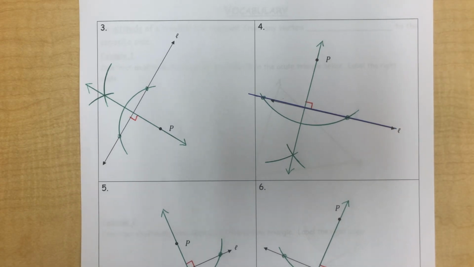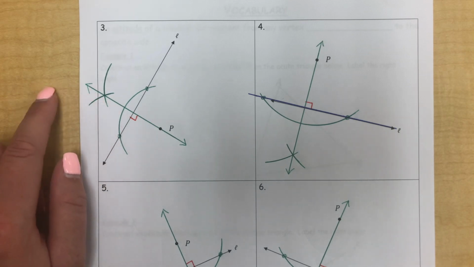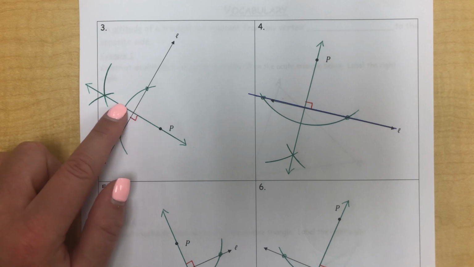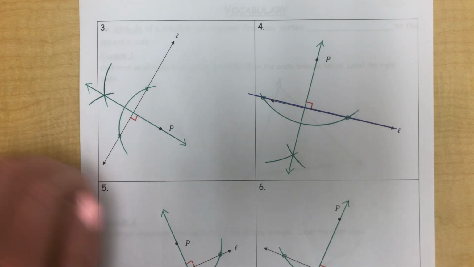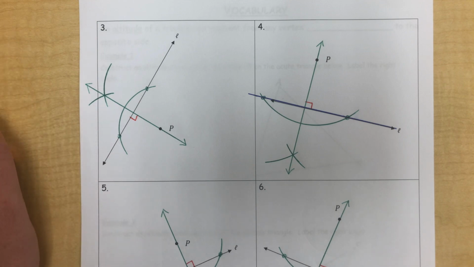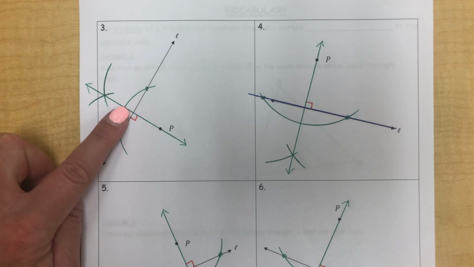Number 3 might have been a little tricky. I know that the arcs could have easily gone off the paper. It depends on how low you were going to drop your slider originally. So just be careful. If it was going off the paper, then again, you just know that you dropped your slider a little too far down and you just have to move it back up.